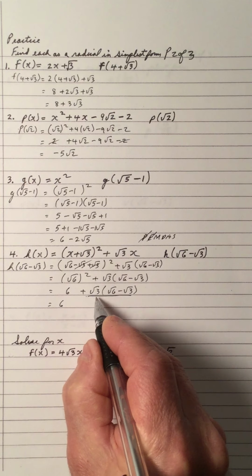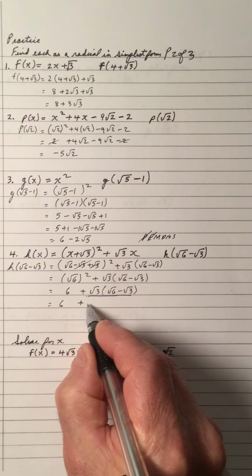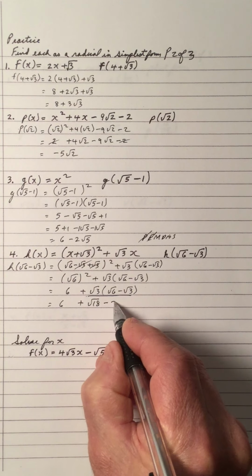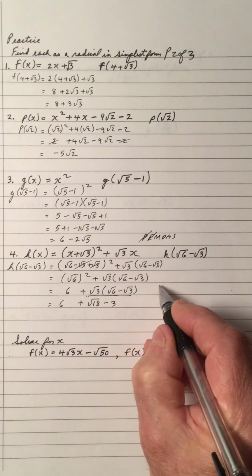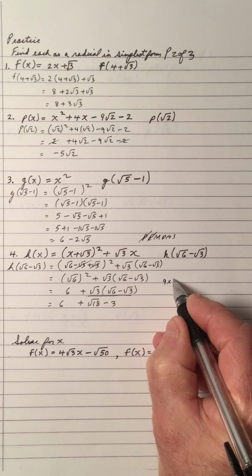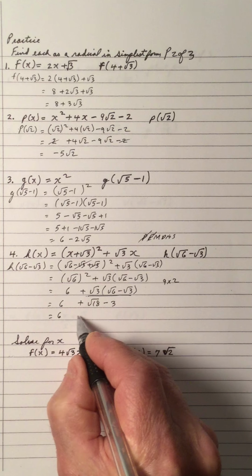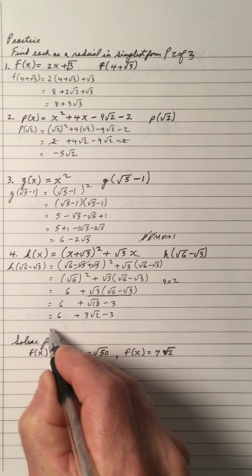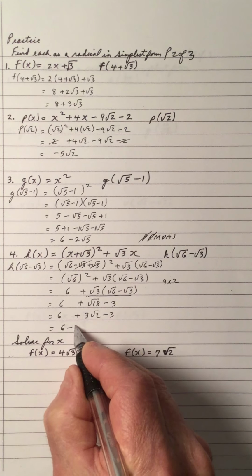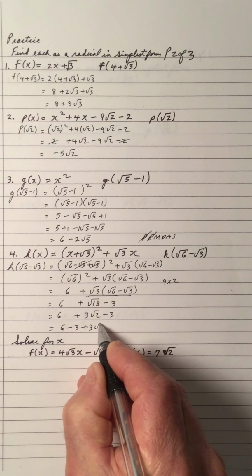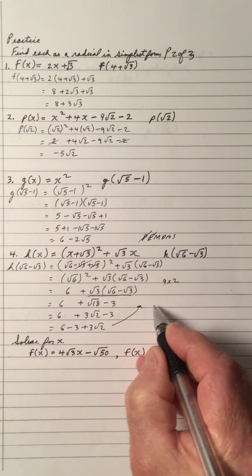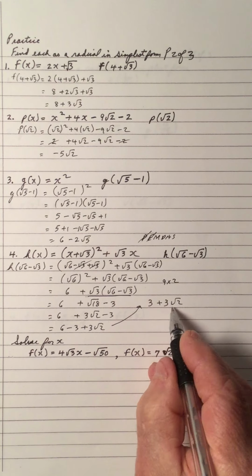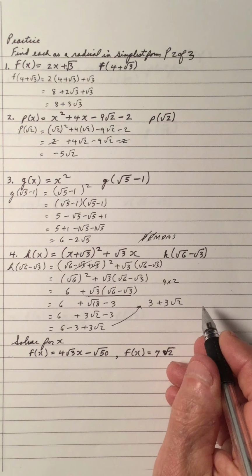So 6 root 3 times root 6 is root 18. And root 3 times root 3 is 3. And the root 18 is 9 times 2, so the root of 18 is 3 root 2, minus 3. So I have a 6 minus 3 plus 3 root 2. So the final answer is 3 plus 3 root 2. And you can't add those because they're not like terms.